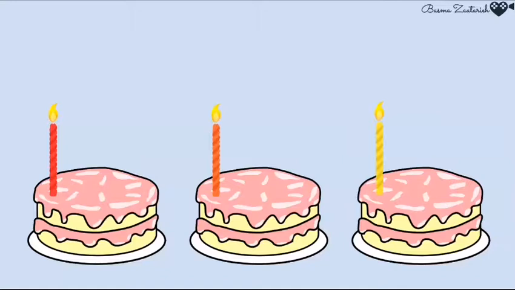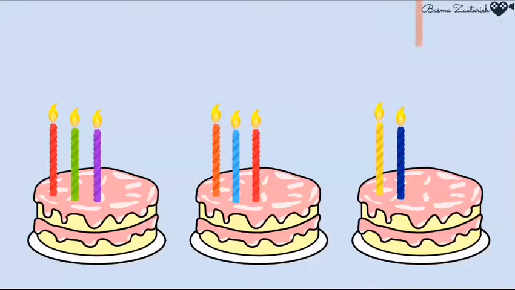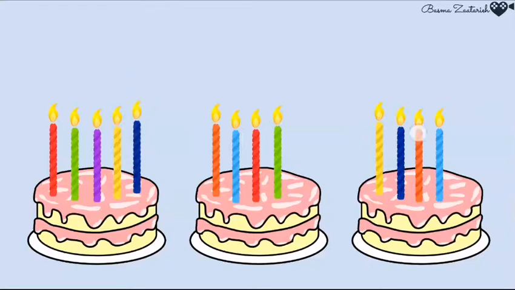So now we put 3 out of the 15. Let's continue. We put another, so 4, 5, 6, 7, 8, 9, 10, 11, 12, 13, 14, and 15. We don't have any more candles, so we stop.